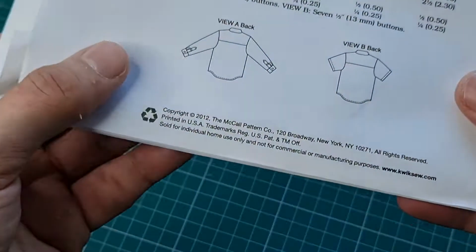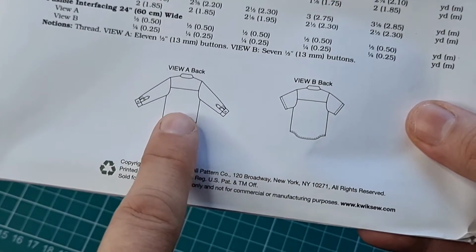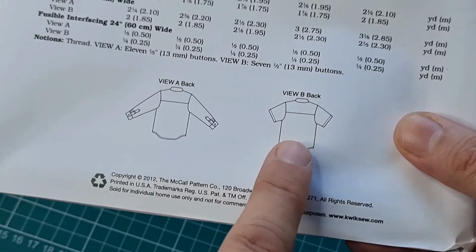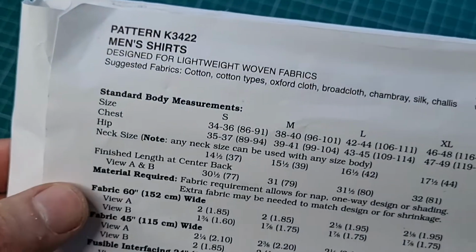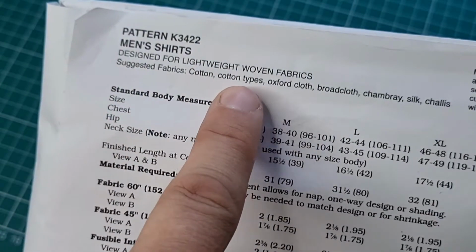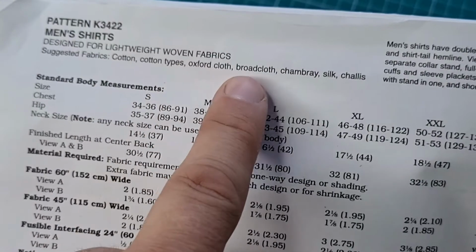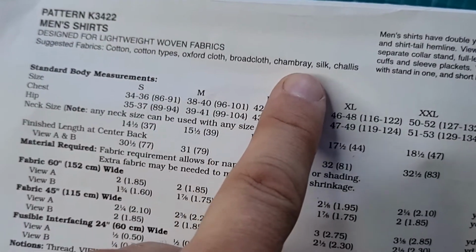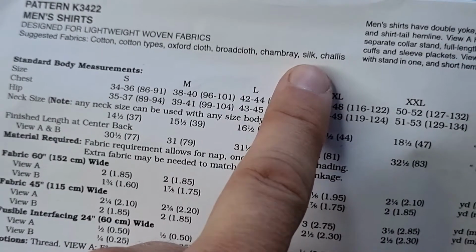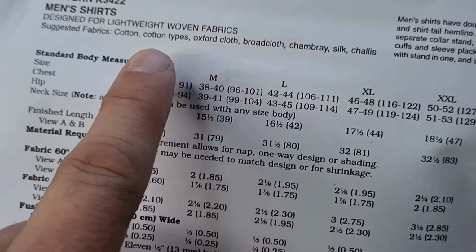So if we turn the packet over, you've usually got a view like this on the back, and we can see that view A is definitely long sleeve and view B is short sleeve. At the top, again, we've got the information about the pattern, and it tells you here what sort of fabrics it's designed for. So it's lightweight woven fabrics such as cottons, broadcloth, silks, chambray. Silk and challis are very, very light fabrics, and they would move a lot. So if this is your first time making a shirt, I would suggest a nice cotton.